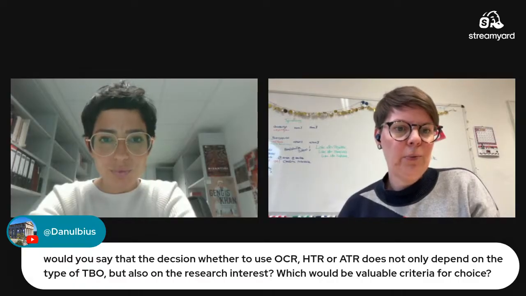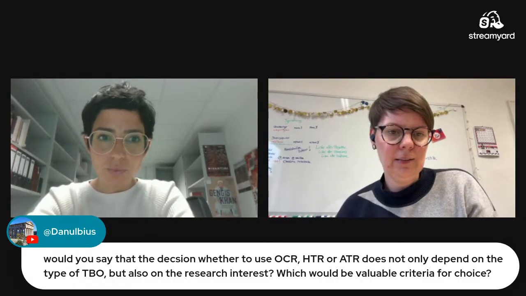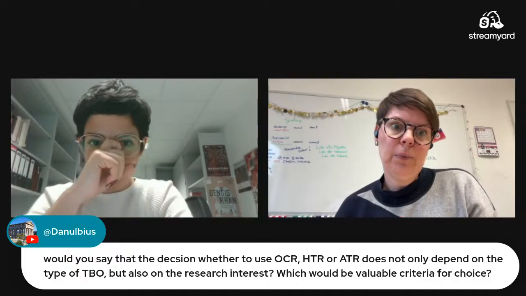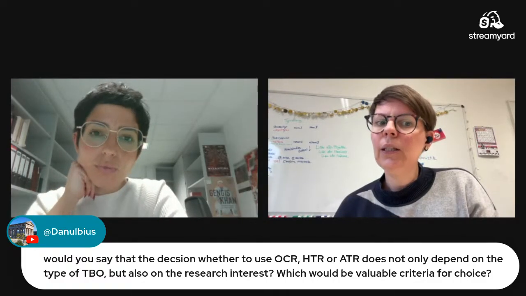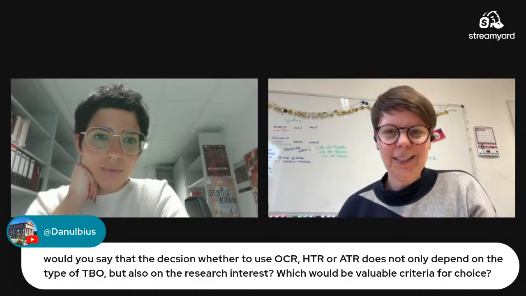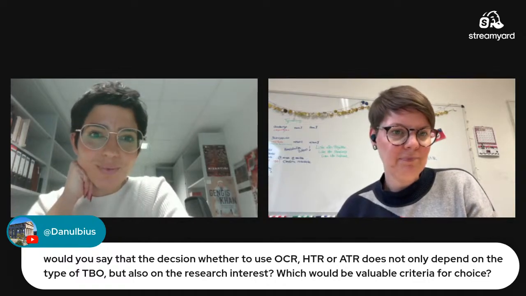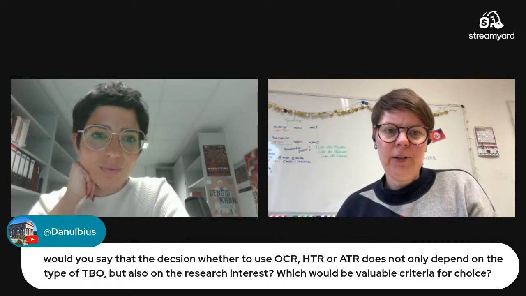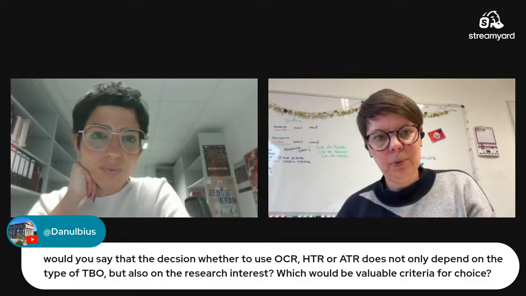We realized that for many medieval Latin texts, book scripts, OCR-based technologies were quite successful compared to HTR-based technologies. But I think in the future we will probably just talk about ATR, automatic text recognition. We can also see that LLMs do a really good job.